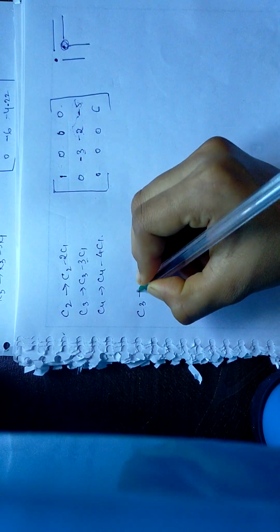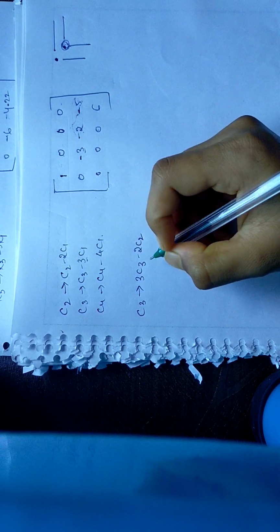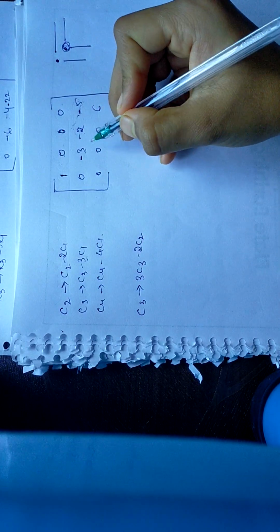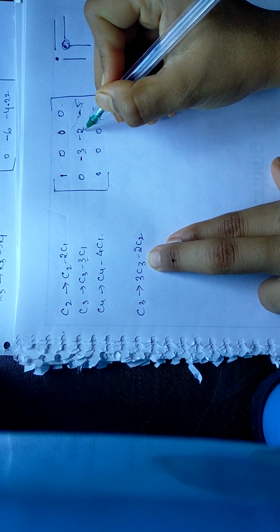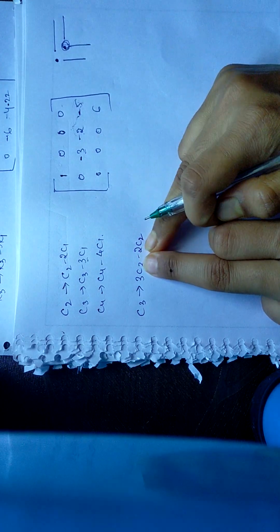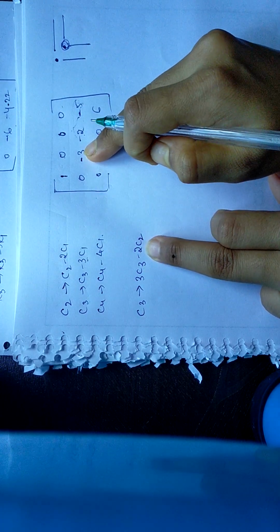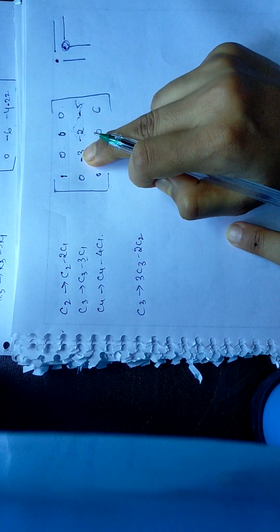Now what we can do, operation C3 is updated with 3C3 minus 2C2. Okay, then what happens? C3 means this one, 3C3, 3 twos are 6, minus 2C2. 2 into 3 is what? Again 6. Minus into minus is plus. So minus 6 plus 6 will be 0.